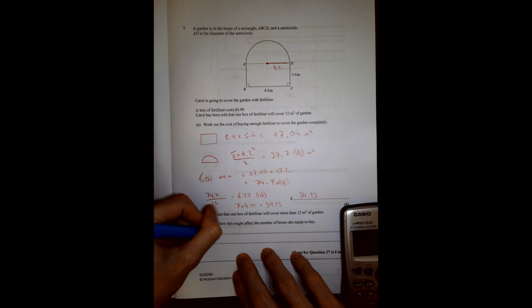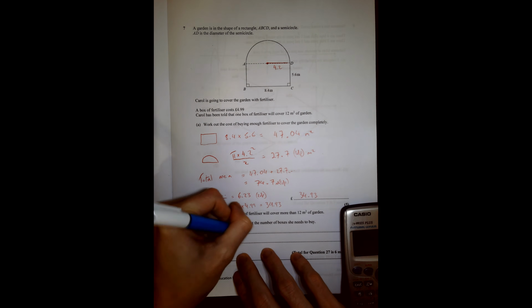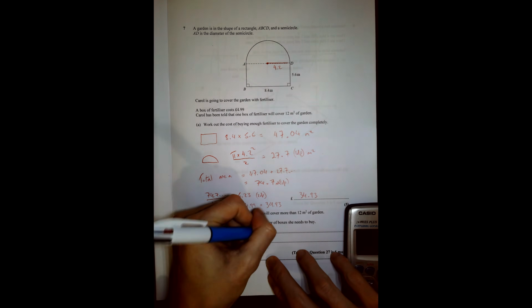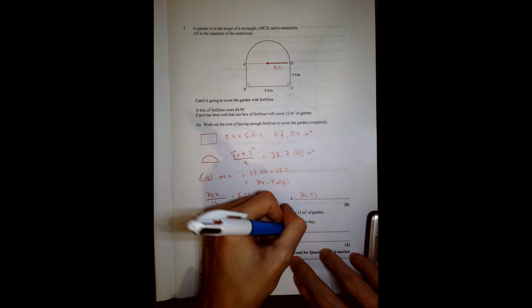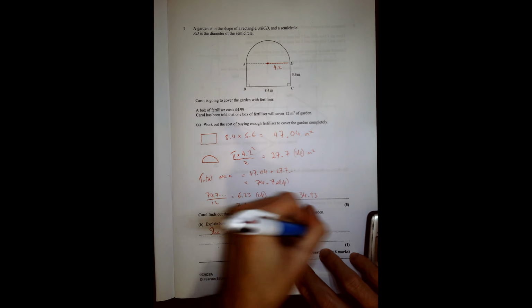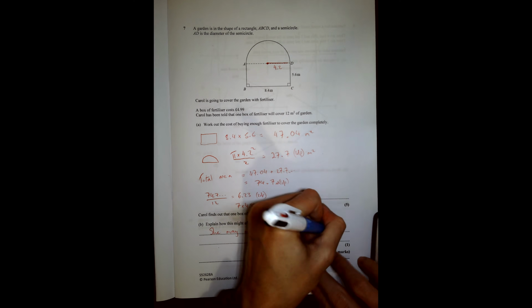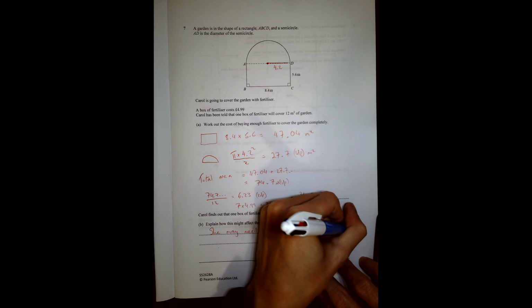Okay, so explain how this might affect the number of boxes she needs to buy. So she may need to purchase or buy fewer boxes. Okay, she may need to purchase fewer boxes.